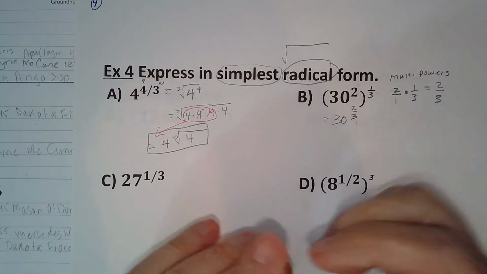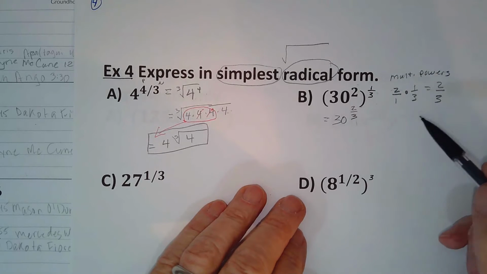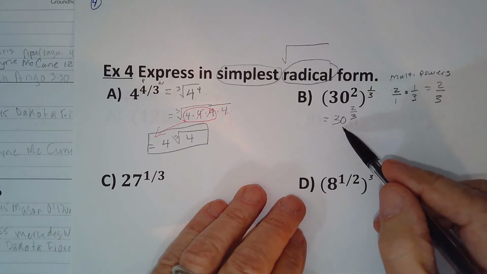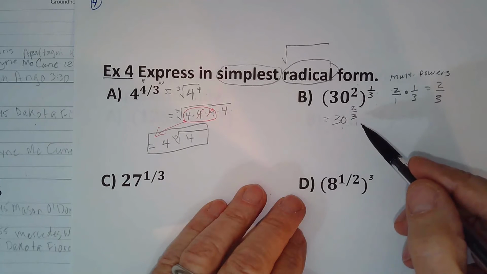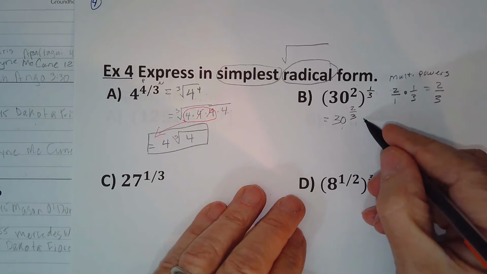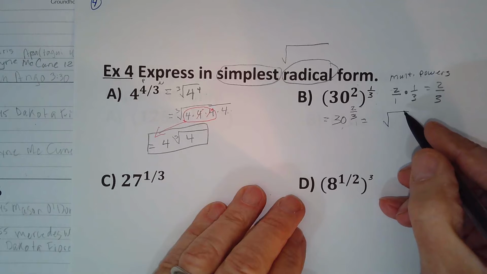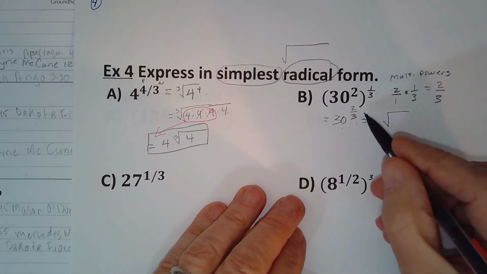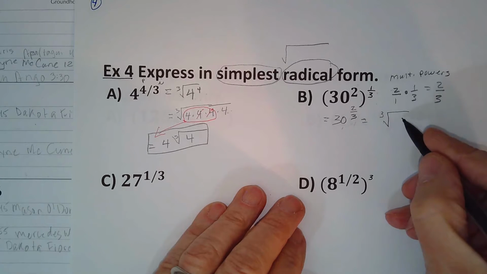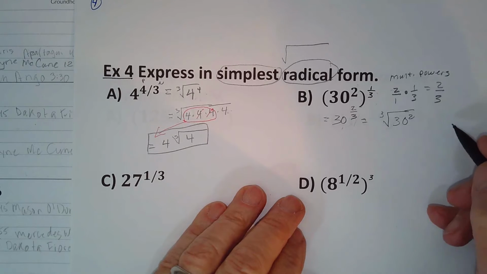Now, we want to get this in simplest radical form. This is still in fractional exponent form. And so what we have to do now is convert this to a radical. And remember that the denominator is the index, so that's cubed. And then 30 squared is what we're left with. The power is 2. All right?